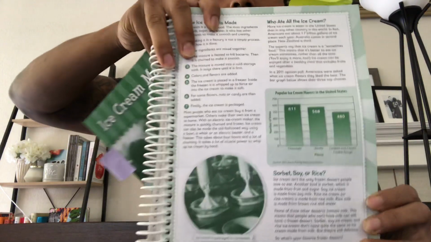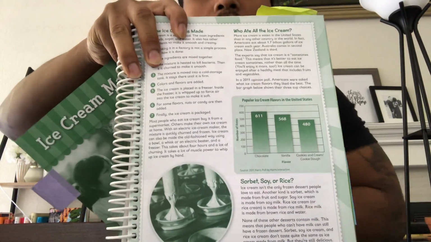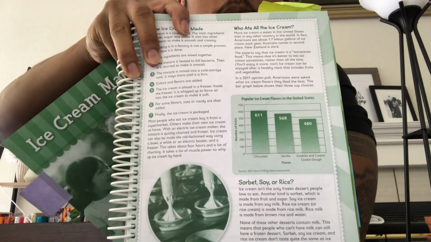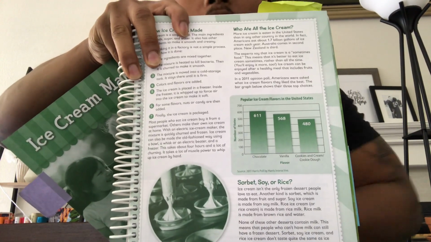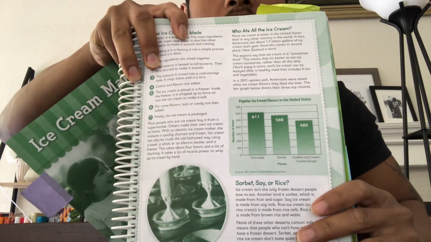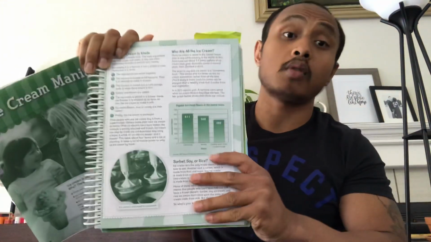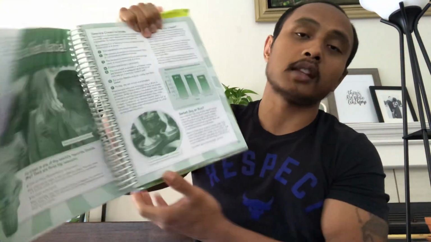Now, everybody turn to page 21 in your student response book. On the far right side, there is a graph. This graph is a bar graph. There are 3 different types of bars here. Each bar tells us which ice cream people like the most and how much people like that type of ice cream.